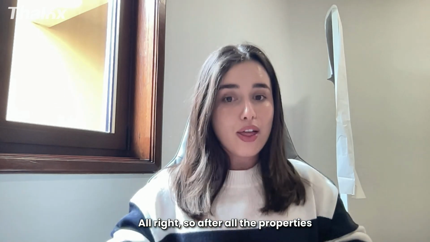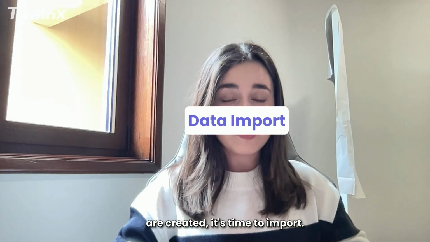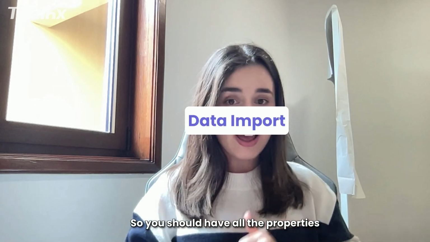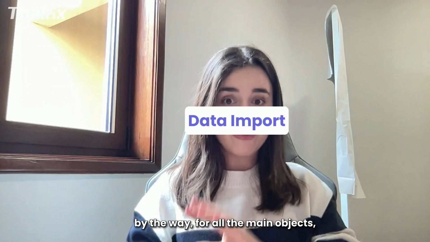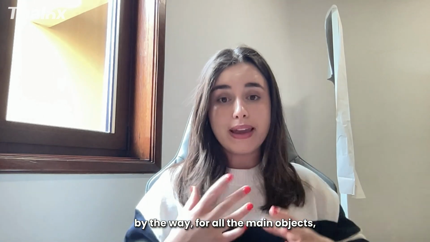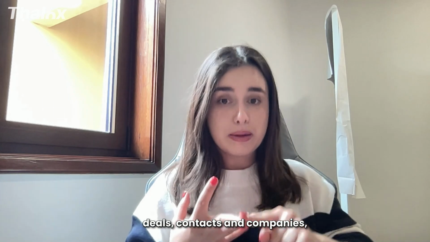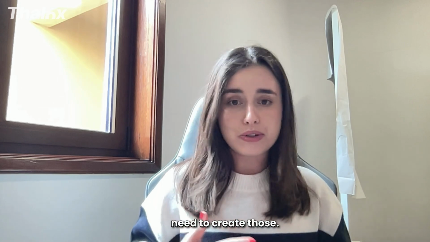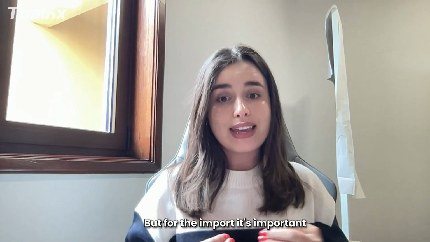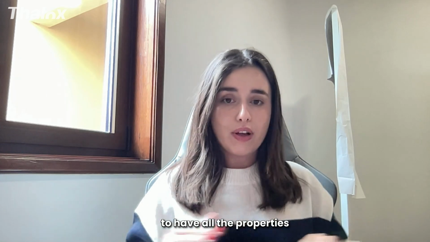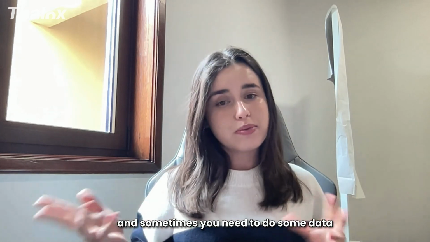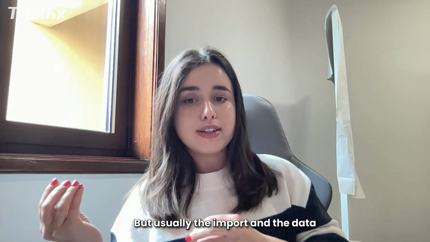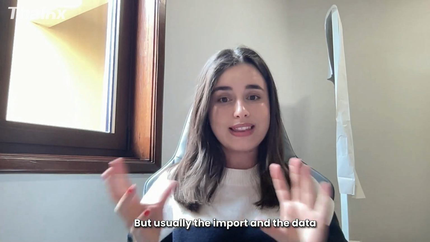All right, so after all the properties are created, it's time to import. You should have all the properties, by the way, for all the main objects: deals, contacts, and companies. You might have a custom object. If you do, you also need to create those. For the import, it's important to have all the properties, and sometimes you need to do some data manipulation on the CSV file, but usually the import and the data mapping work very well.